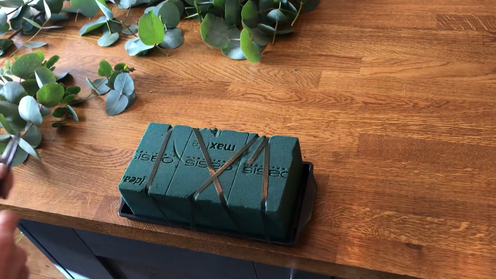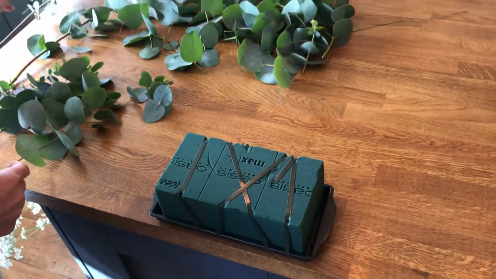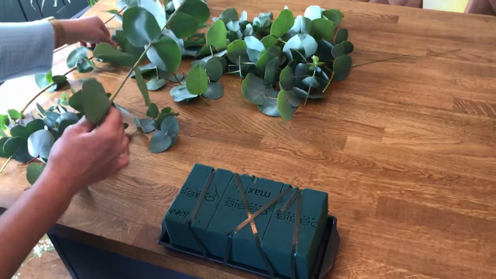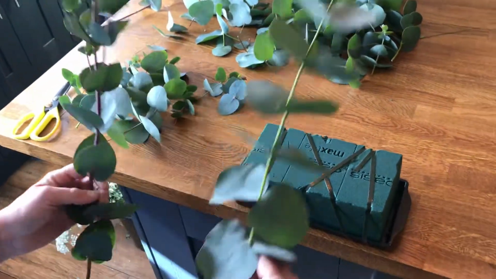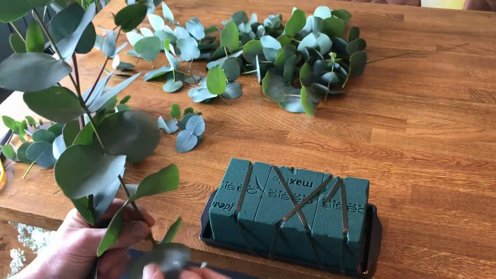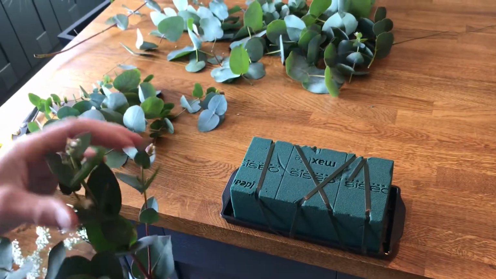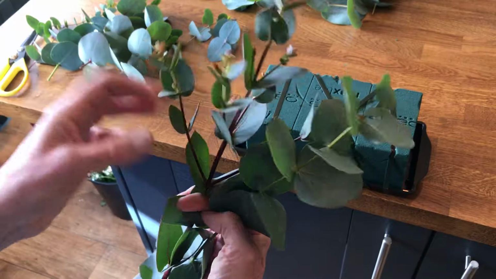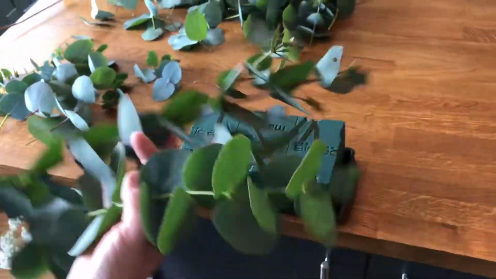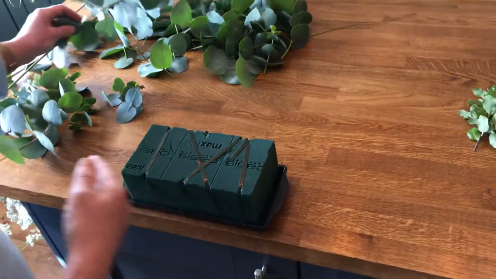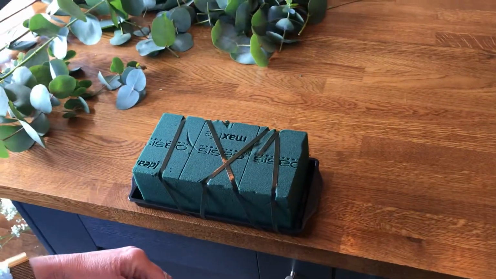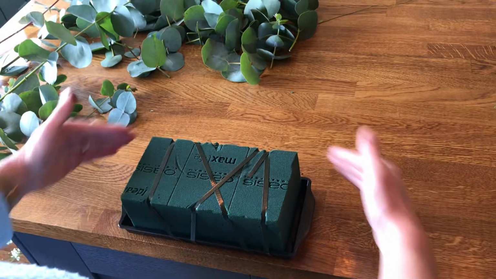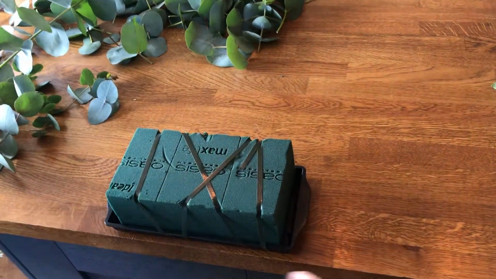Right, so we're going to use some eucalyptus. This eucalyptus is pretty good value for money because you've got different types that you can use, from the big huge leaves at the bottom of the stem to the very small sort of floaty leaves at the top. So that provides a little bit of interest. What I'm going to do is create the profile. I'm looking to create almost like a half dome, so I'm coming out here to the sides and making it quite short at the back.